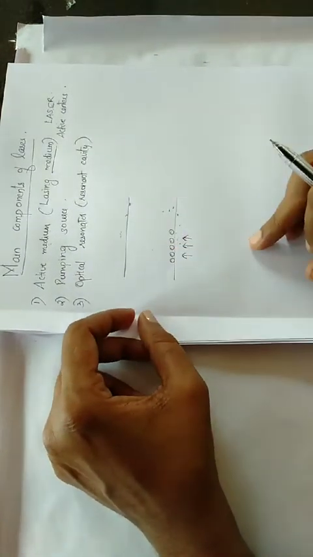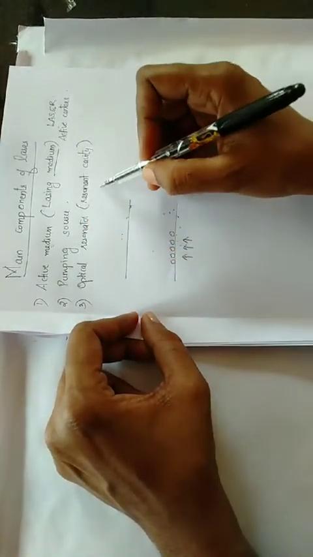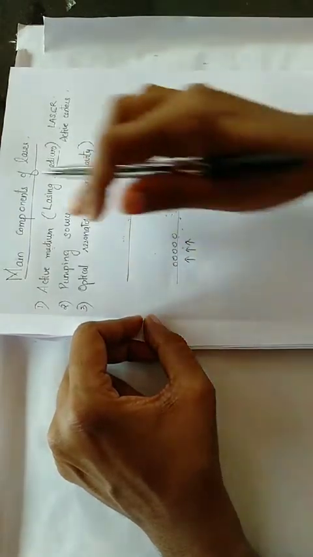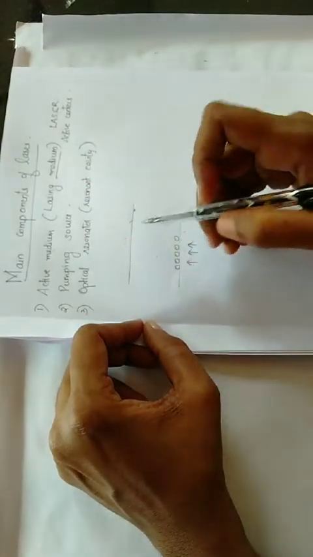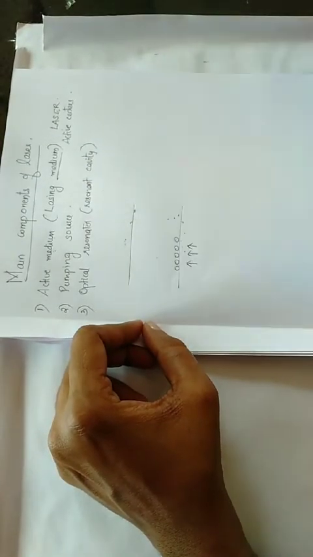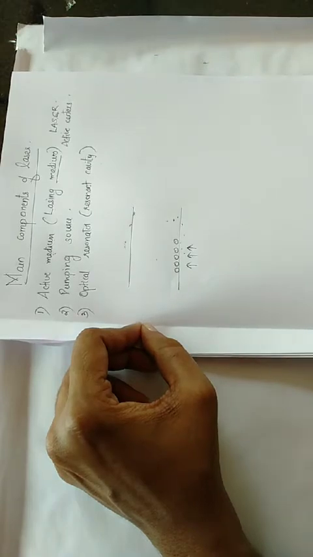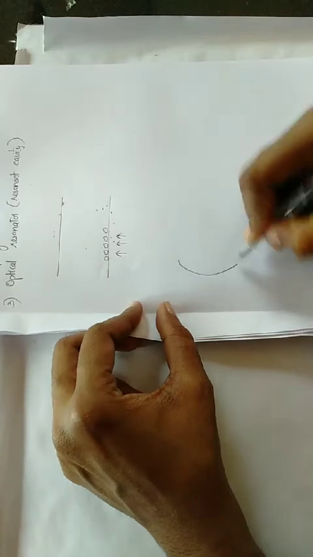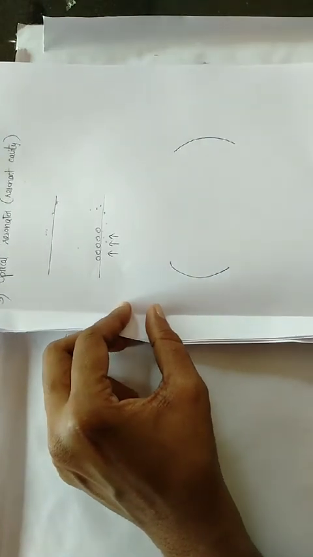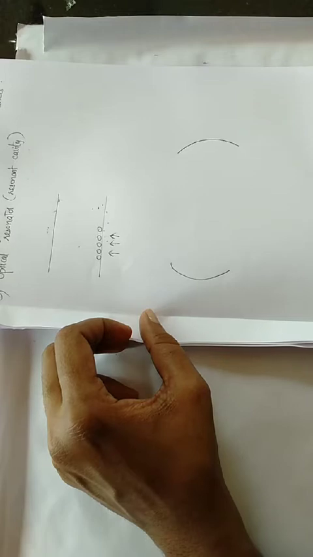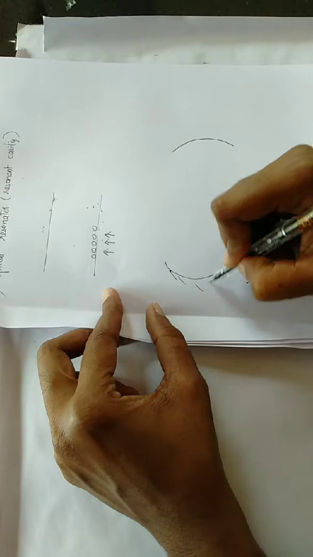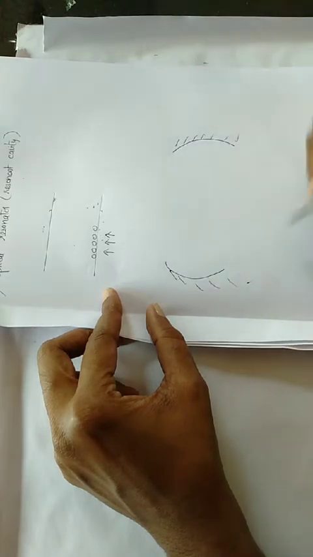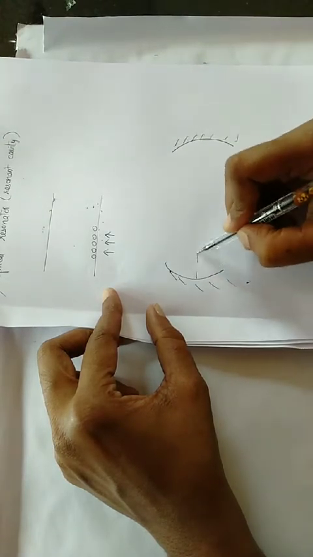Then the third one is optical resonator, also known as resonant cavity. It is the most important one among these components, because the actual working of the laser takes place in the optical resonator or resonant cavity. So what is its structure? Actually it consists of two mirrors. Mirrors will be in this shape, that is, concave mirrors. There will be two concave mirrors which are placed coaxially.